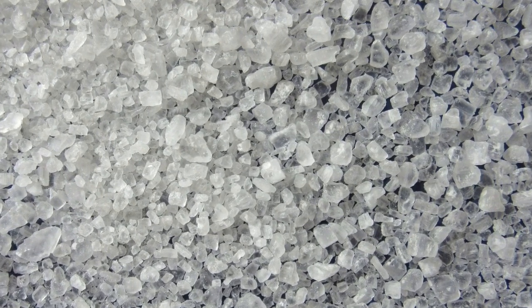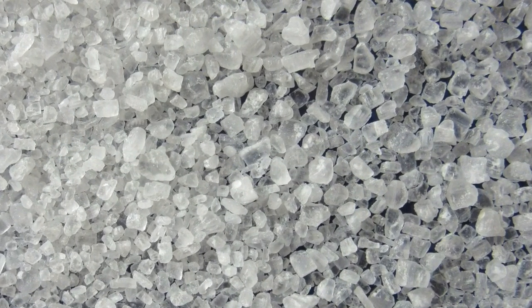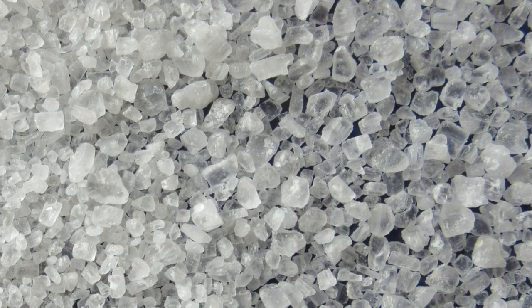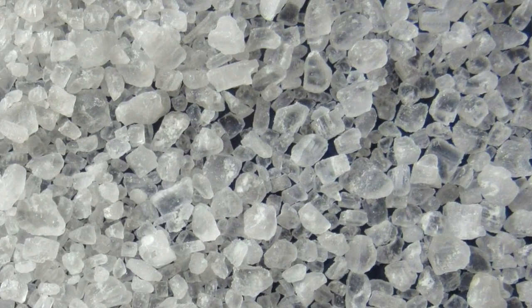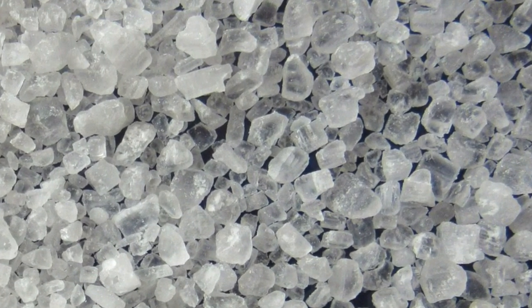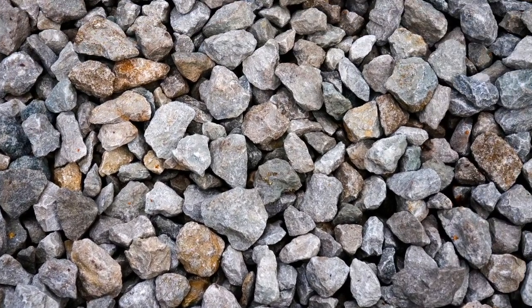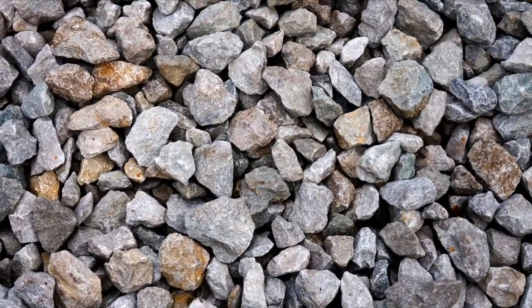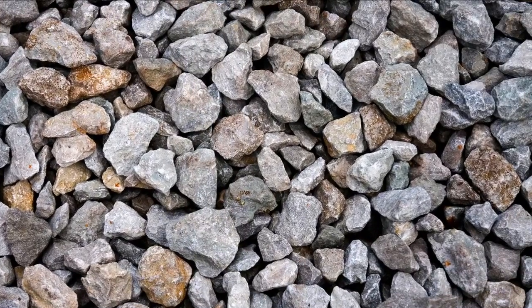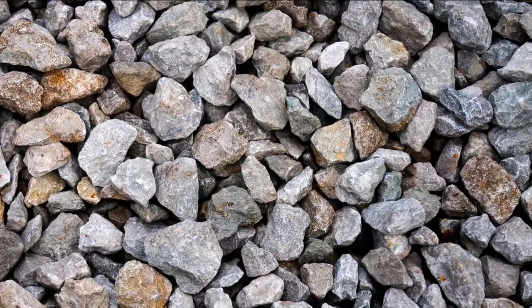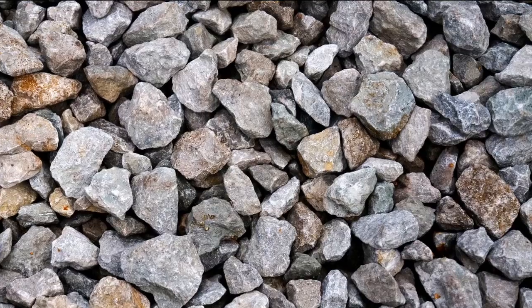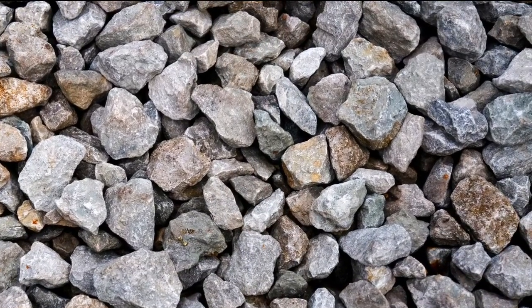Have you ever looked at salt closely? Did you notice that each individual grain has a shape to it? Salt is an example of a mineral. Rocks are usually several minerals stuck together. In fact, it's easier to find a mineral embedded in a rock than on its own. Rocks can also contain other things like fossilized plants or animals.